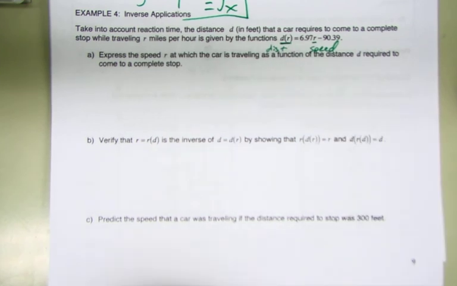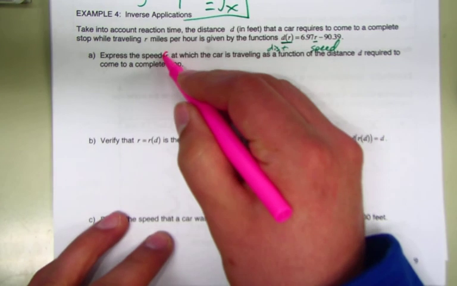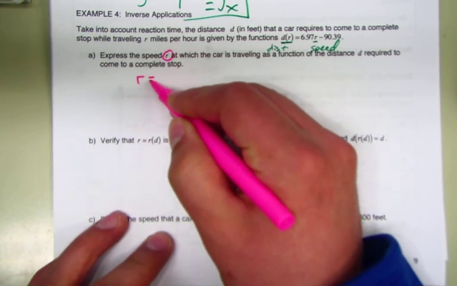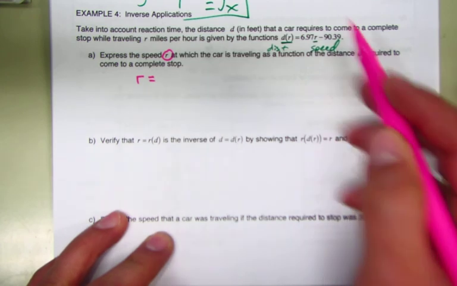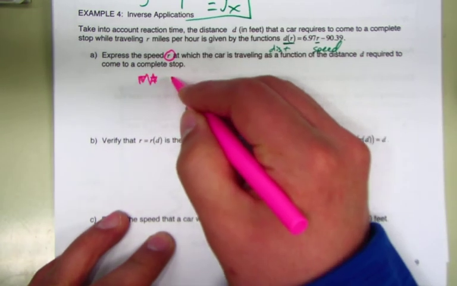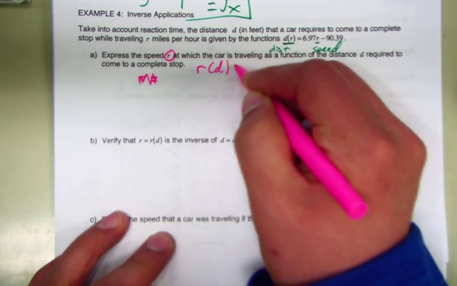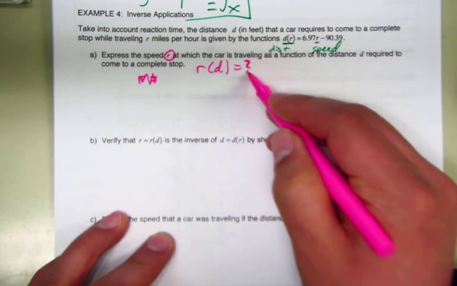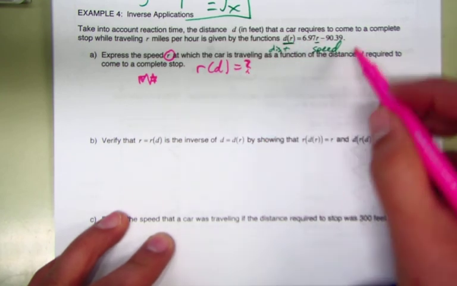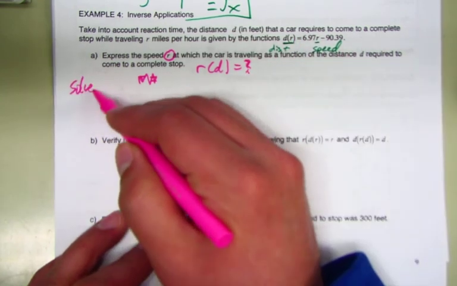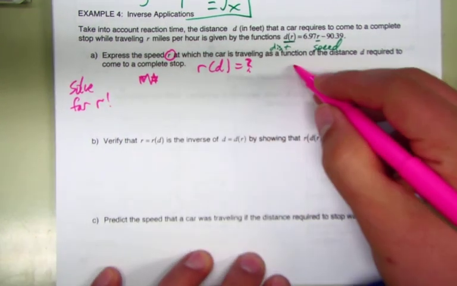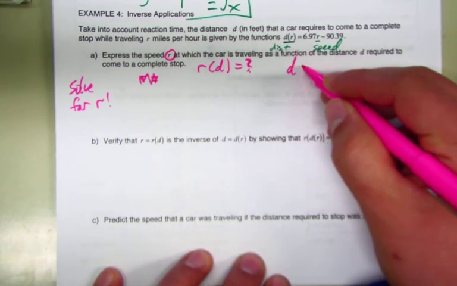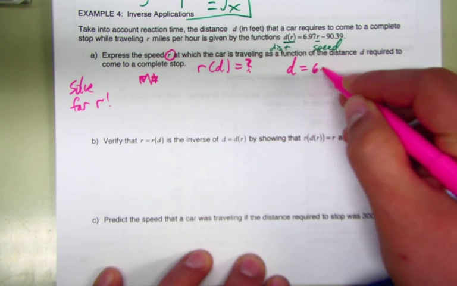Part A says express the speed r, so that means get r alone as a function of d. Okay, well that makes sense. Let me rewrite it as, we want to know what r of d is. In other words, take the formula they give you right here and just solve for r. That's all we're doing. So I'm going to just do that right here. I'm going to rewrite it just as d so we don't get confused.